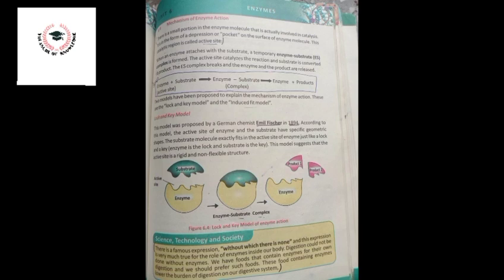Meaning on the surface of the enzyme, on top of the enzyme, there is a small portion which is like a pocket. It has depressions up and down. These depressions are called active site, and the reaction of enzyme is because of this catalytic region. This catalytic region is actually involved in a reaction.